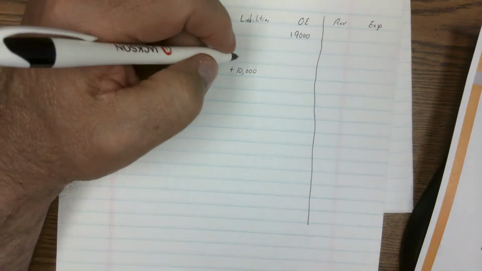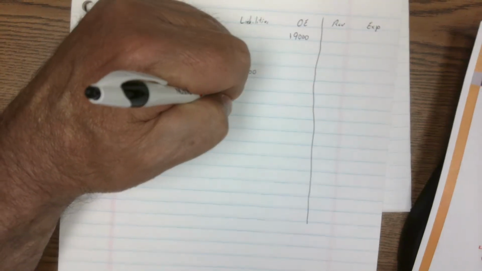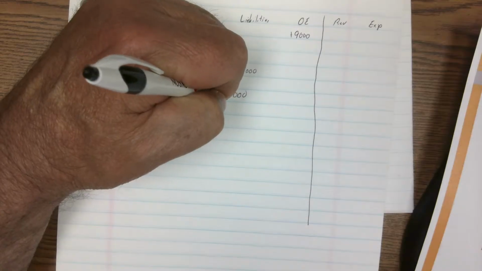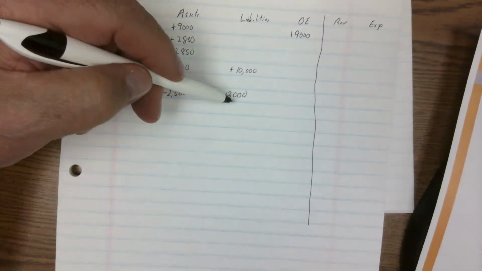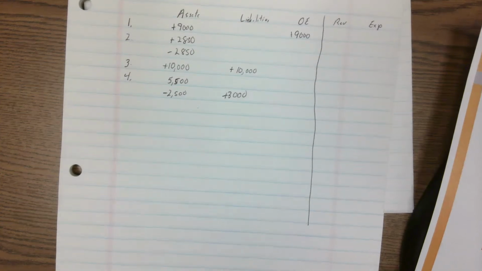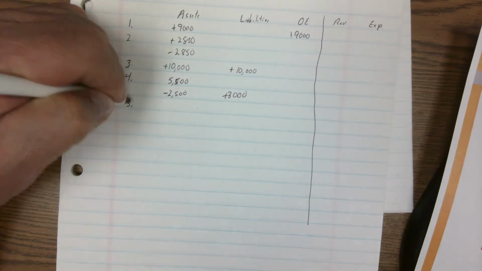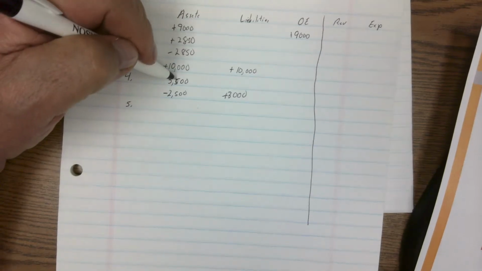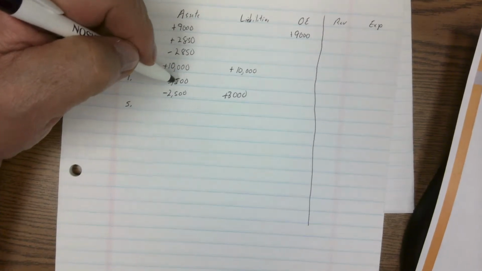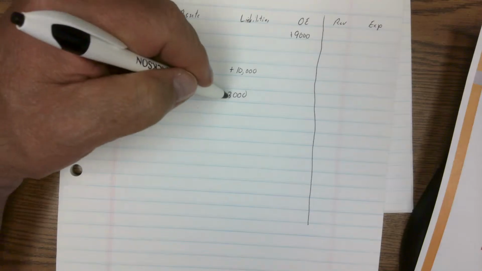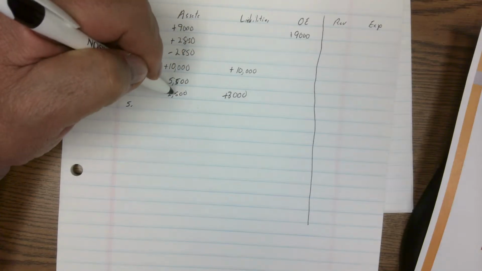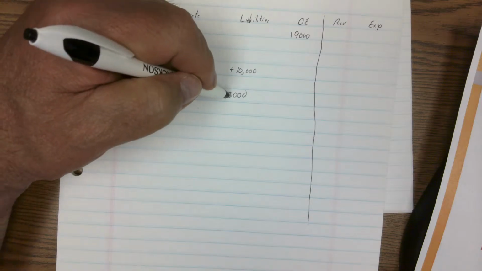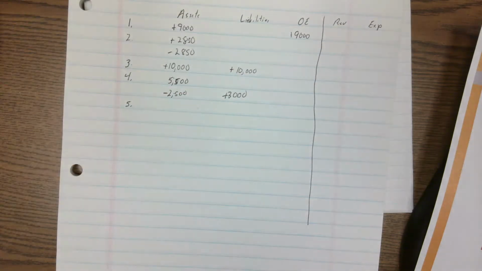But the liability also went up $3,000 that I owe somebody else within the next 30 days. So that's a current liability. See, now here's that duality. It said at least 2 things. In this case, we have 3 things. The equipment went up by $5,500. The cash went down by $2,500, and I owe somebody else $3,000.